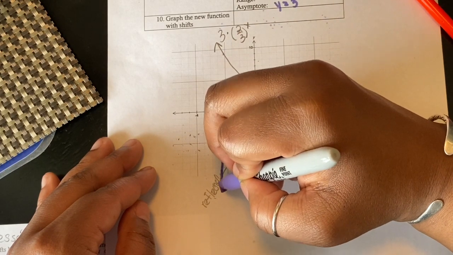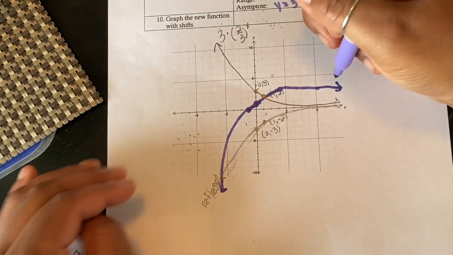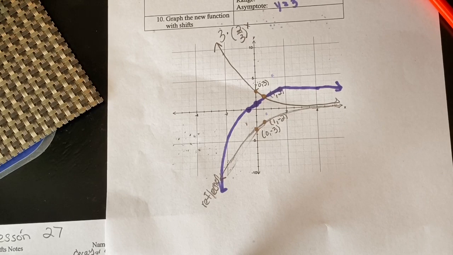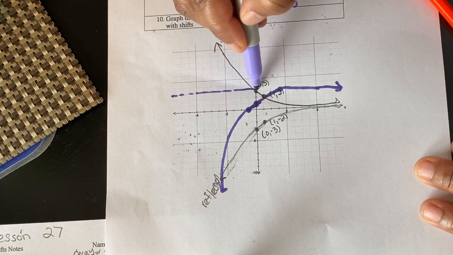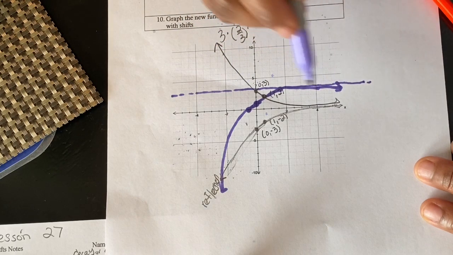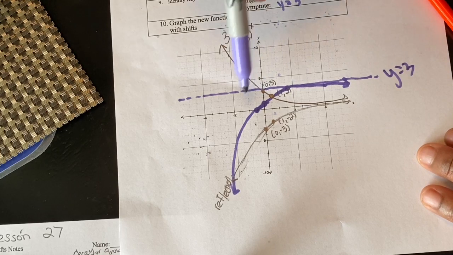Now, the asymptote we said was the line y equals 3. And that line is right here, which means that the graph is going to get really close to that line, but not touch it. Okay? That's our asymptote.